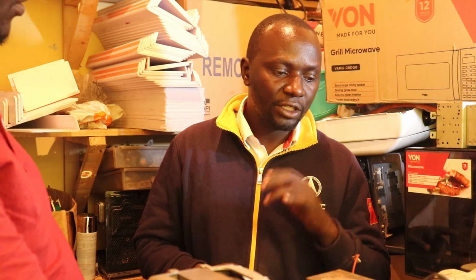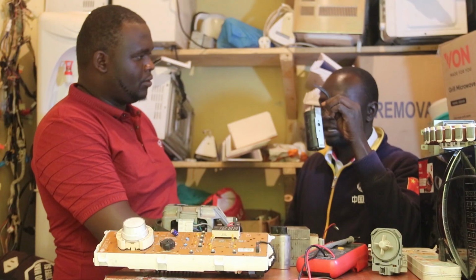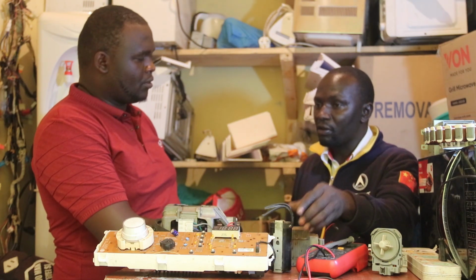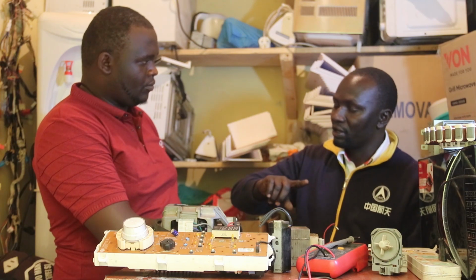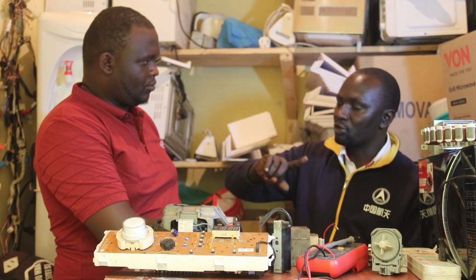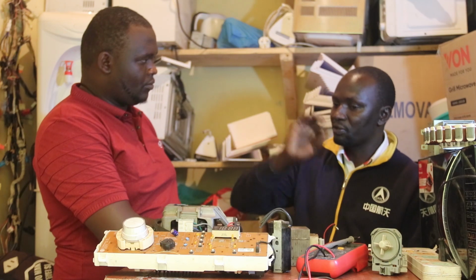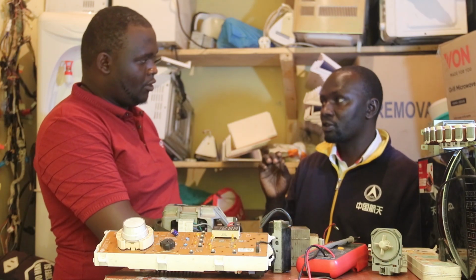Another thing that will lead the machine not to spin. For semi-automatic, if the capacitor fails, it will not be able to spin. Or there's a string that connects the switch to the drum. So if the switch is broken, definitely it will also not spin. And another thing for semi-automatic is if the gearbox is faulty, definitely it will not spin.